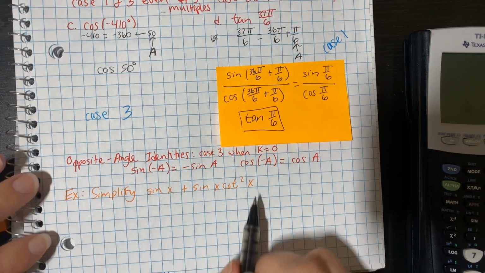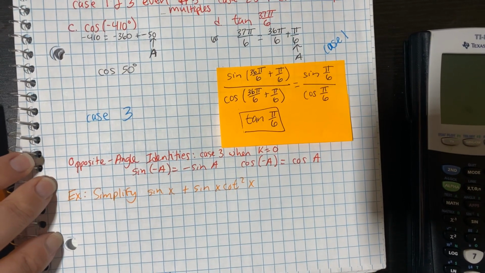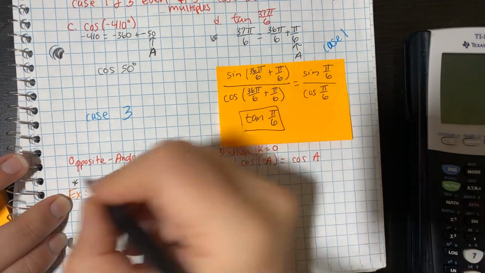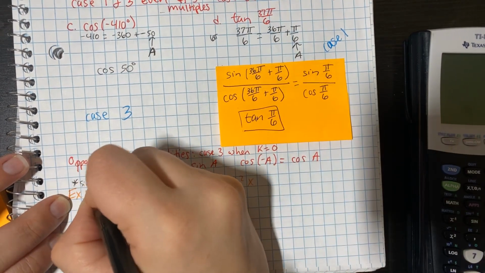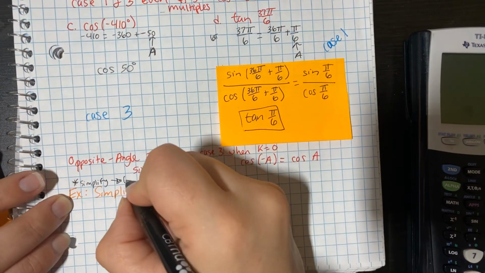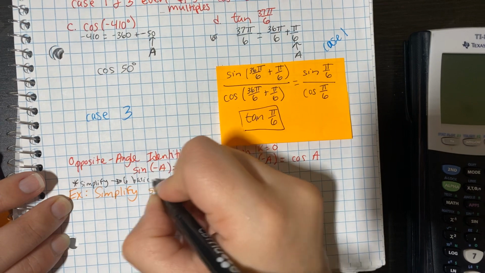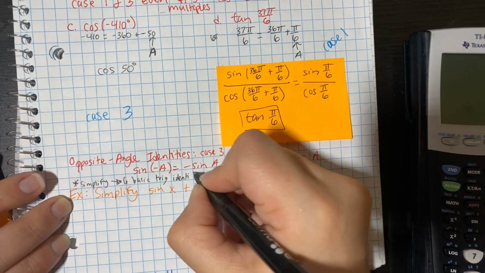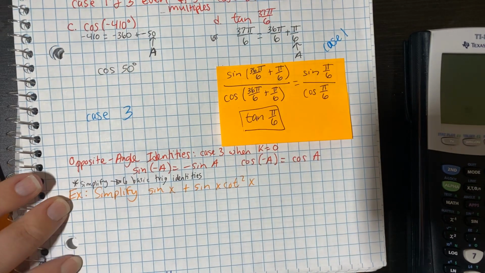Okay, so when it wants you to simplify something like this, if it says to simplify, we want to get back to one of the 6 basic trig identities. So these are the ones we've been working with.